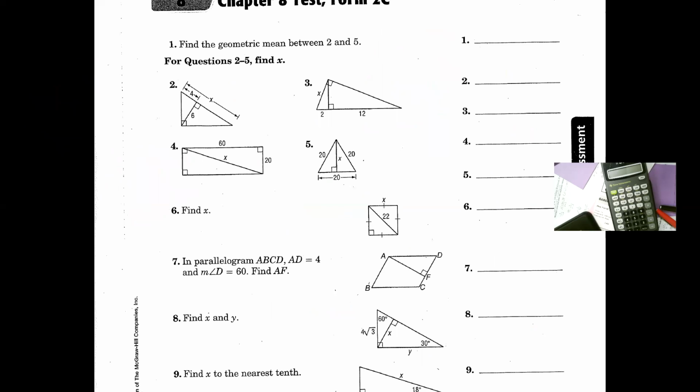Clear that off. Let me move this up real quick. I know we're almost out of time.